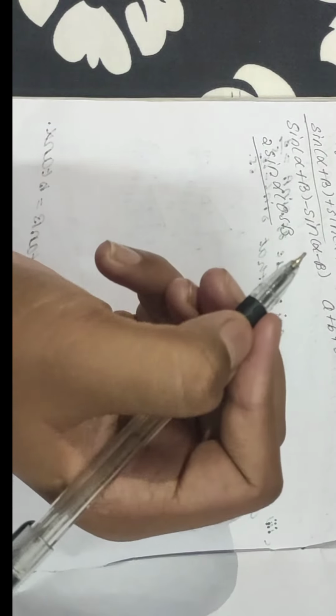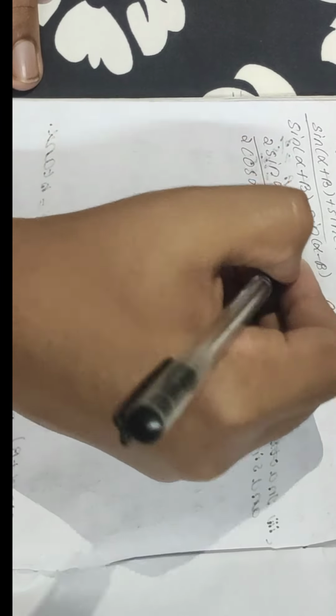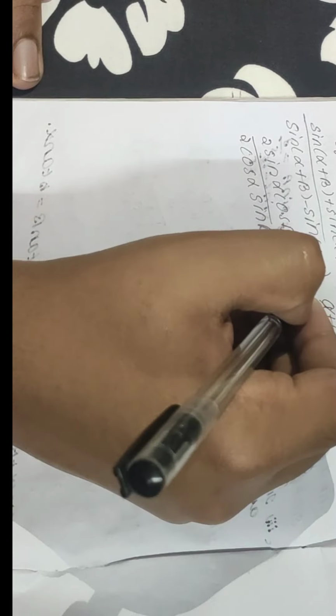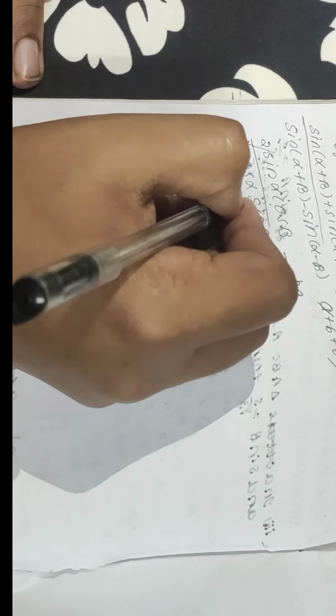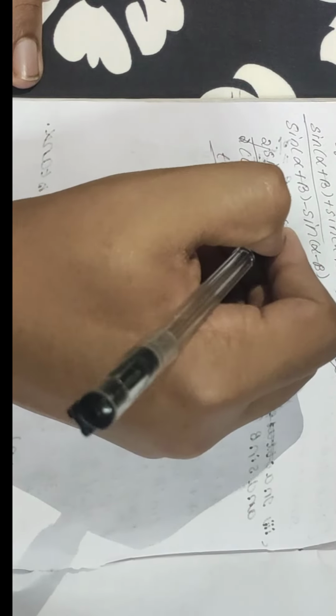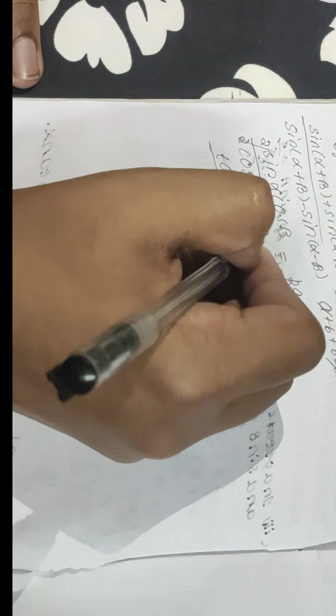Similarly, sine of alpha plus beta minus sine of alpha minus beta is 2 cos alpha sin beta, equal to b, and b gets cancelled and a and a get cancelled. 2a by 2b, 2 cancels. So sin alpha by cos alpha is tan alpha, cos beta by sin beta is cot beta, equal to a by b.